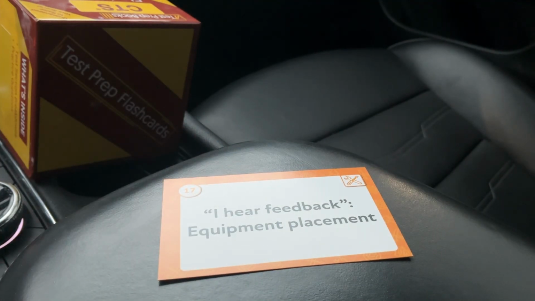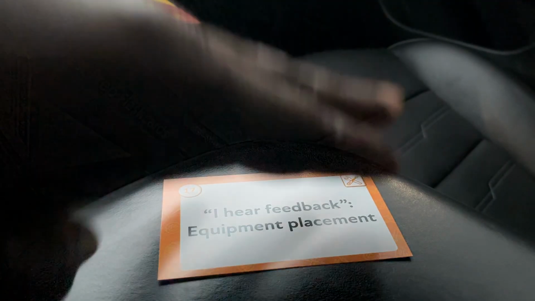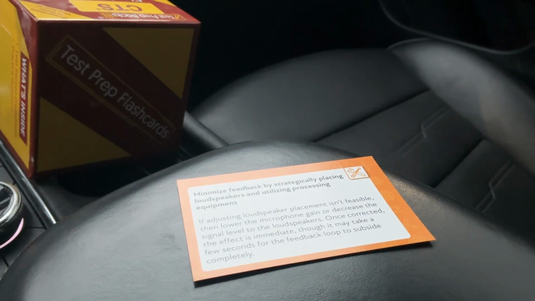I hear feedback. Equipment placement. Minimize feedback by strategically placing loudspeakers and utilizing processing equipment. If adjusting loudspeaker placement isn't feasible, then lower the microphone gain or decrease the signal level to the loudspeakers. Once corrected, the effect is immediate, though it may take a few seconds for the feedback loop to subside completely.